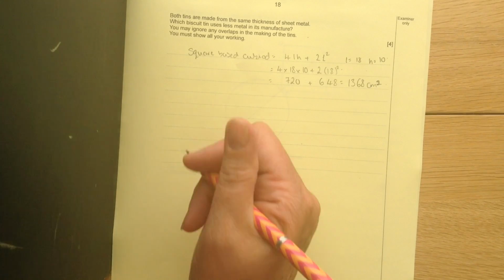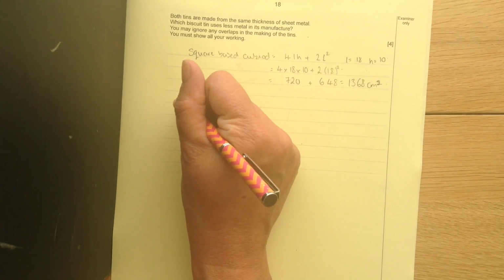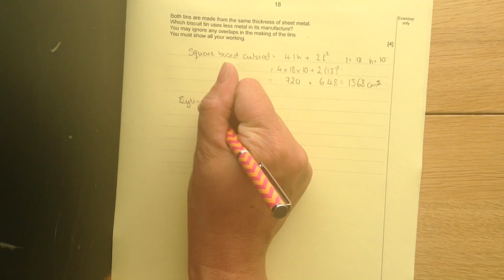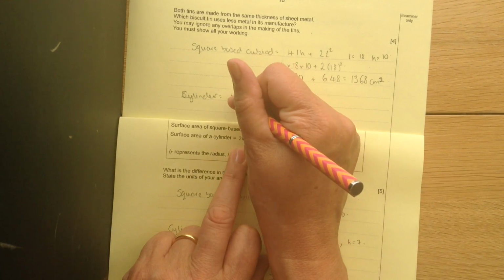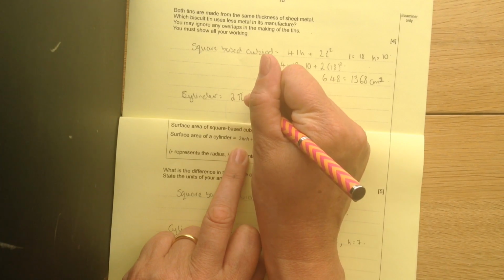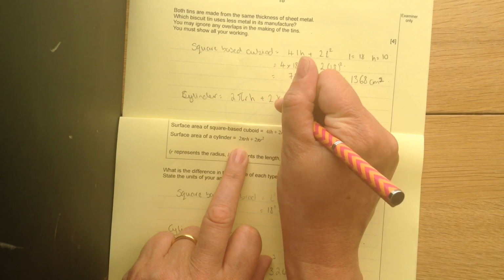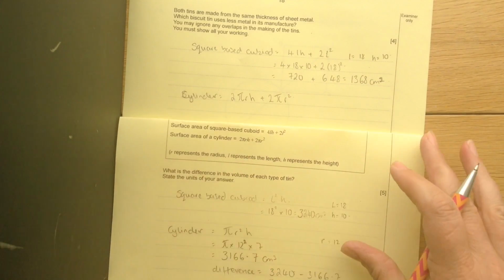Okay, that's that one. Now we need to do the same for the cylinder. So cylinder, the surface area of a cylinder is calculated by using 2 pi rh plus 2 pi r squared.